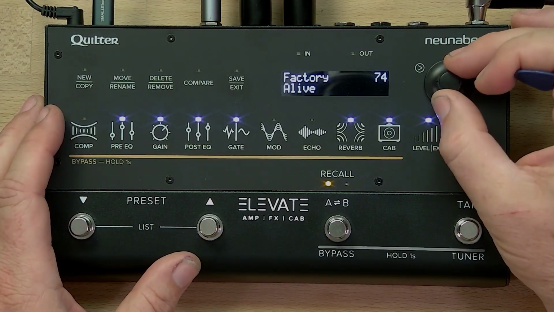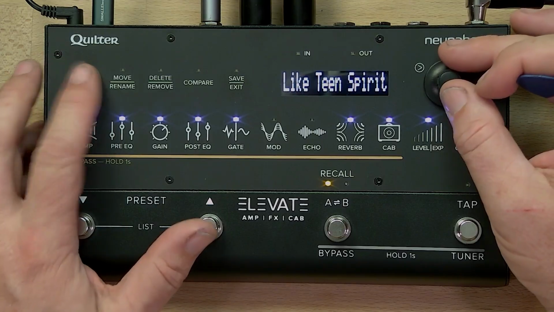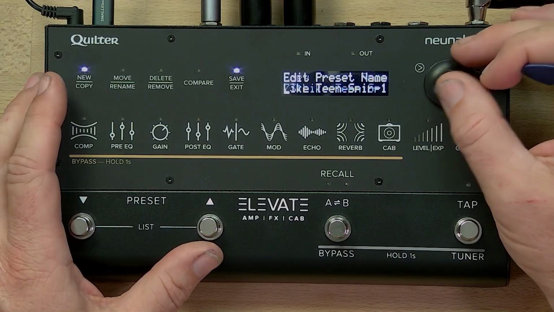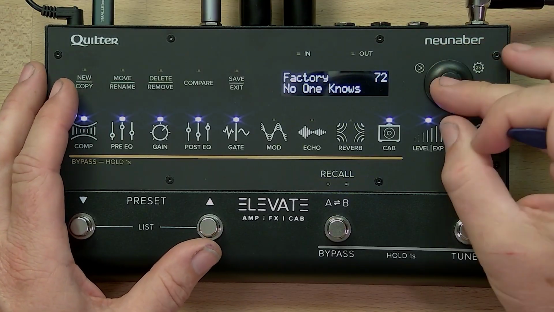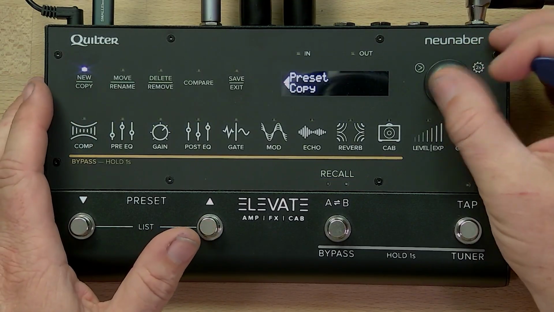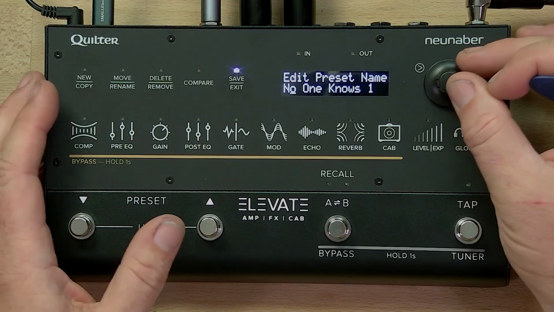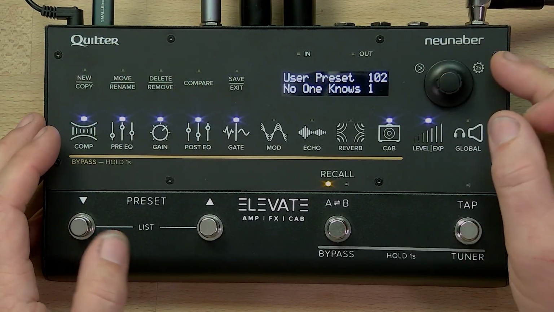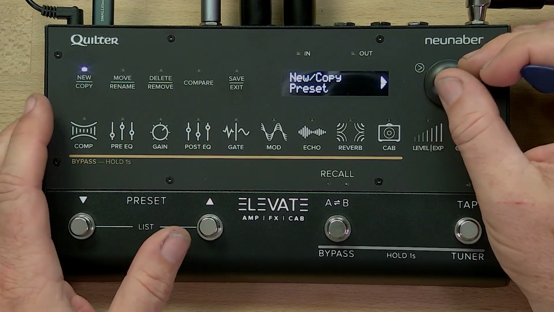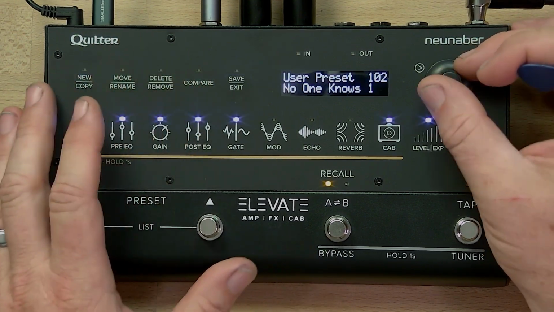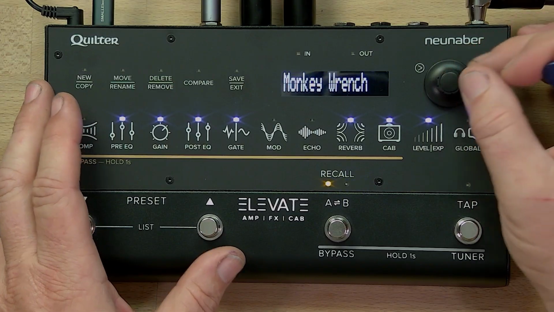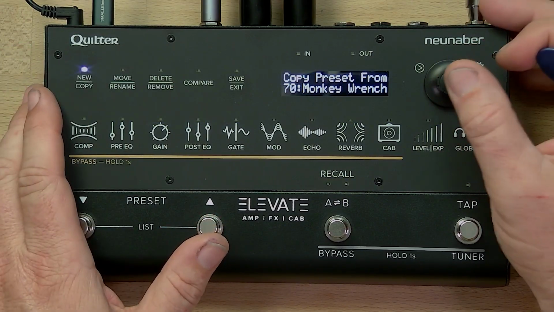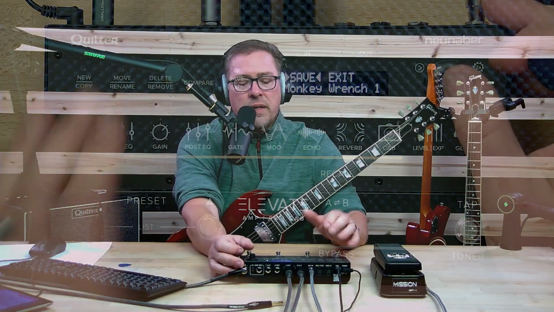So let's go to the next one on the list, like Teen Spirit, new copy. Yep, Teen Spirit 1 will work for me. Let's go over to the next one. No One Knows, new copy that preset to No One Knows 1. That works for me as well. And we'll do one more. Exit, yes. And we'll do one more. What else do we got? Monkey Wrench. I like that. New copy preset, Monkey Wrench 1, and that'll work. So we've created these 4 new user presets.